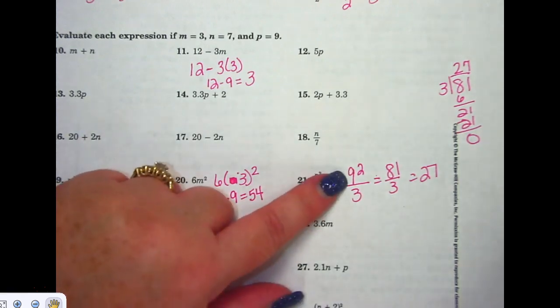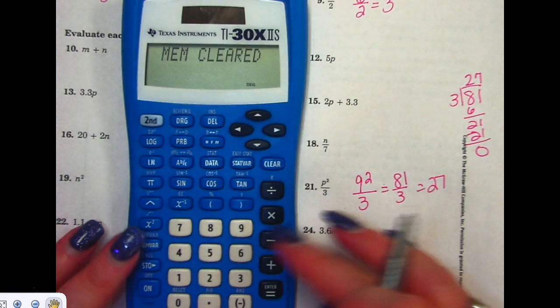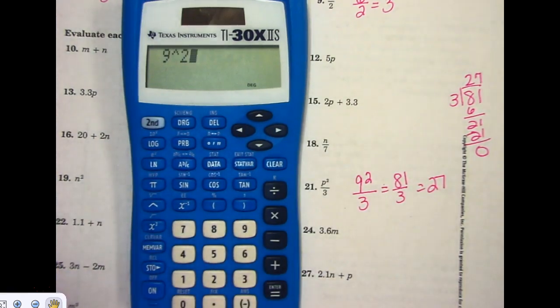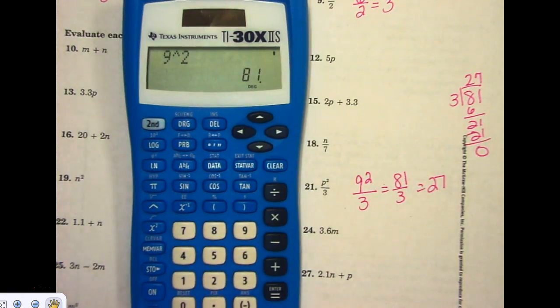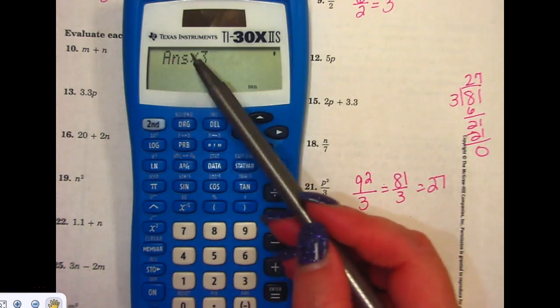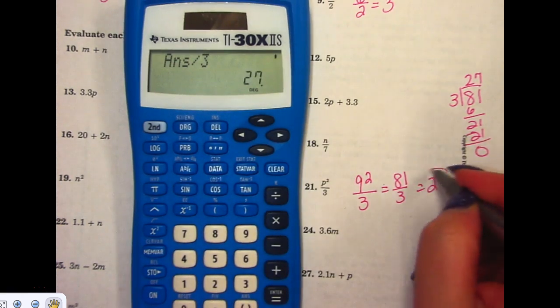But let's try it on a calculator. 9 squared divided by 3. So you would say 9 squared. I can't just say divided by 3. I have to hit the equal sign. Equals. Leave the 81 there and now say divided by 3. This takes the previous answer, which was 81, and divides it by 3. And we get 27.